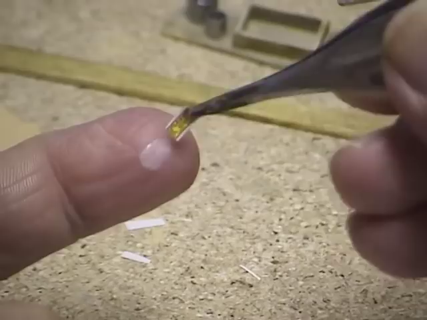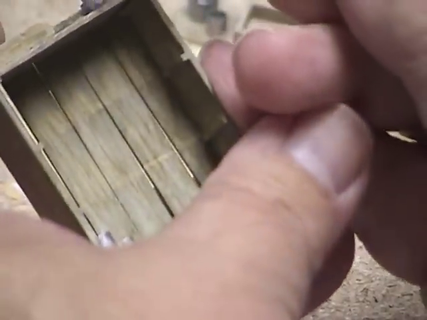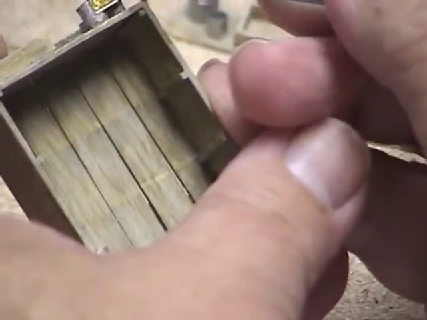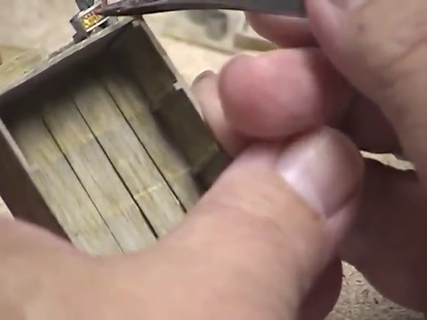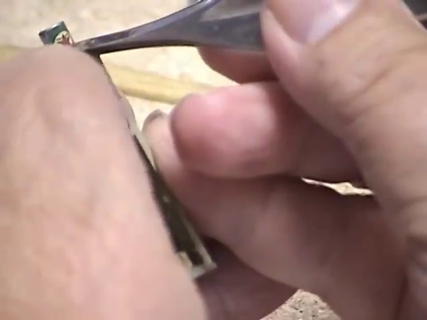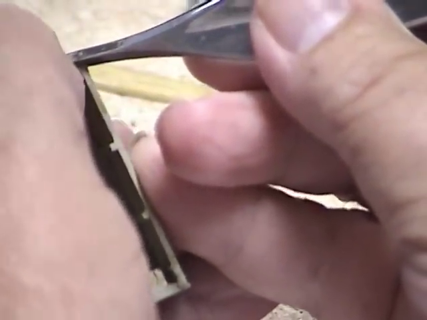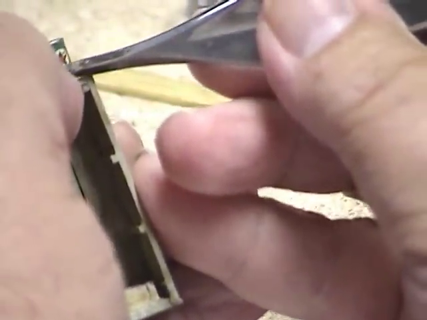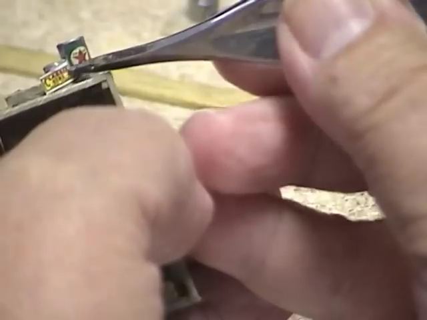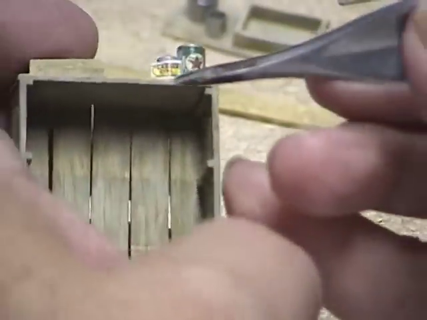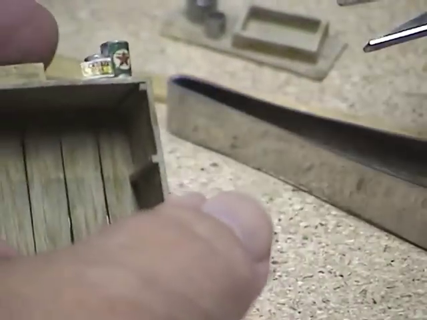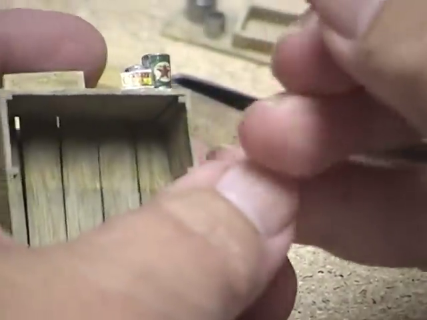Now here, putting the glue on the back and then taking it off on my finger before going to apply it. And I'm applying it to that next little can there. Just like so. Sort of hard to see with my fingers in the way, but you get the idea of what I'm doing there. Just working on that and getting that all the way around there.